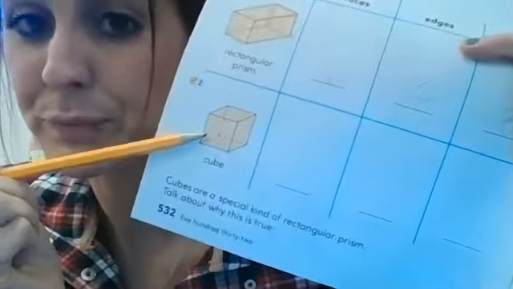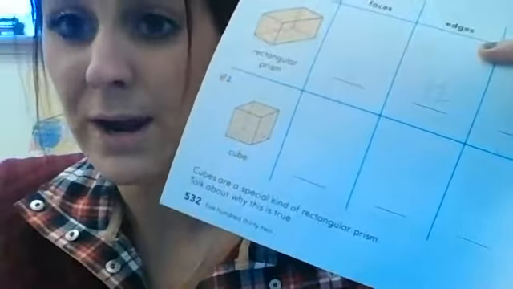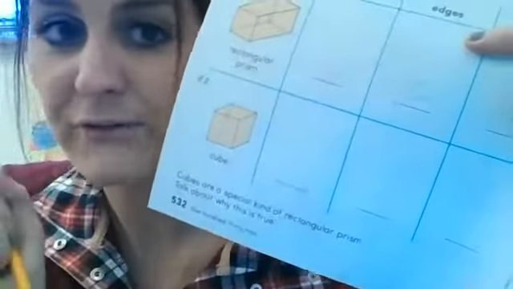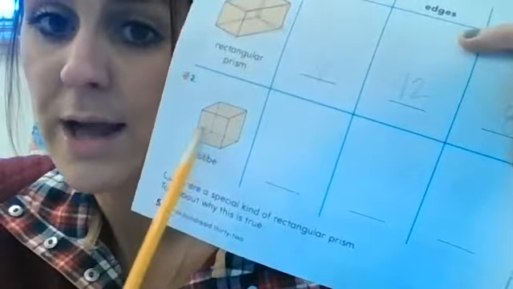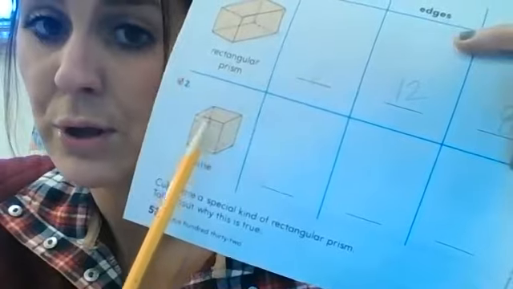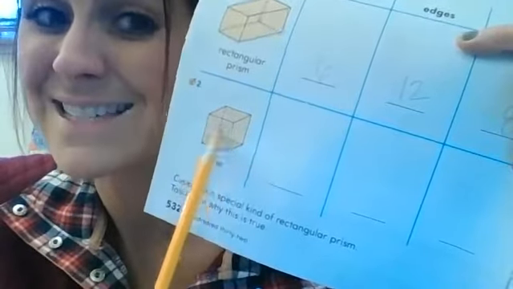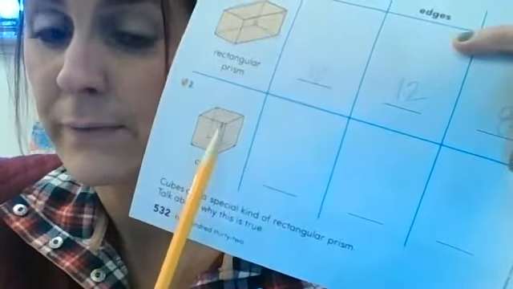Now let's practice with this cube. It is a square. Squares make up the cube, but it does not have 4 faces. It has 1, 2, 3, 4, 5, 6. Right? Because if you have a square or a cube, I'm trying to see if I can find something that would be perfect. Okay.